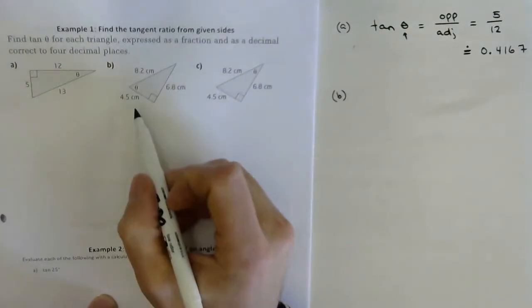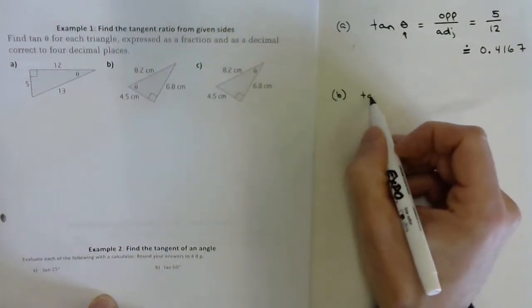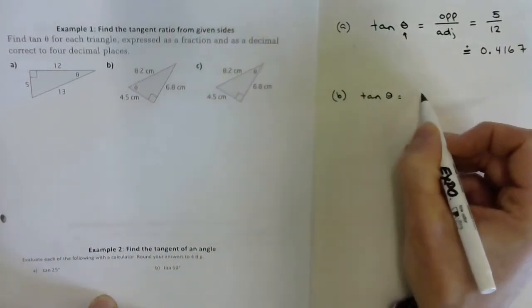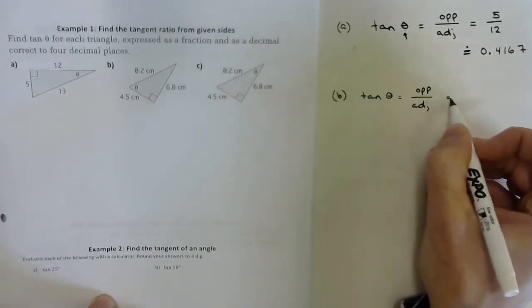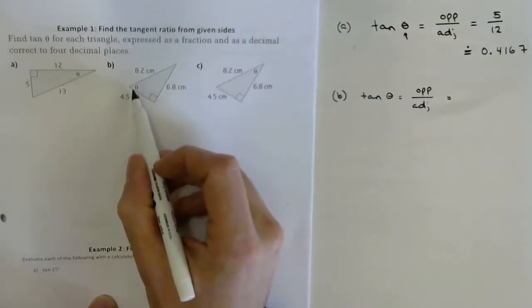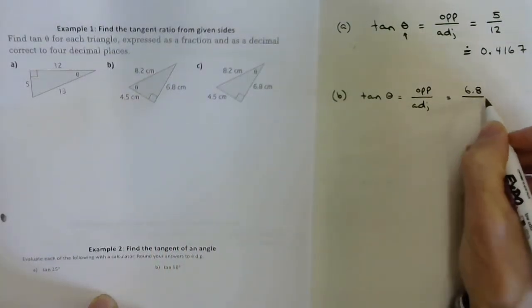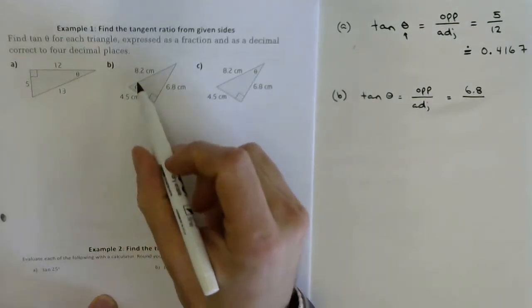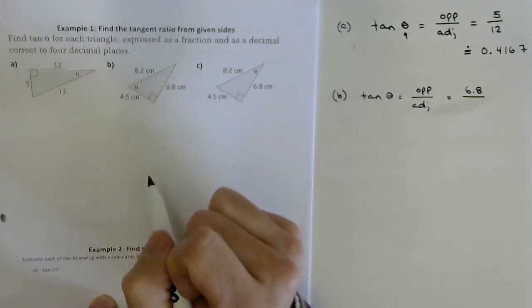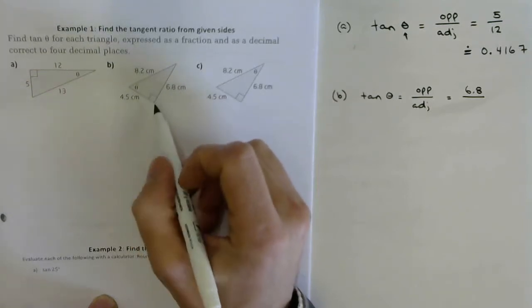Okay, in our next triangle in B, we've got angle theta. So we're going to find out the tangent of theta. We know it's op over adj. Can you identify the opposite side? 6.8. And the adjacent side, am I going to use 8.2 or 4.5? Why? How do you know? Because it's not the hypotenuse.